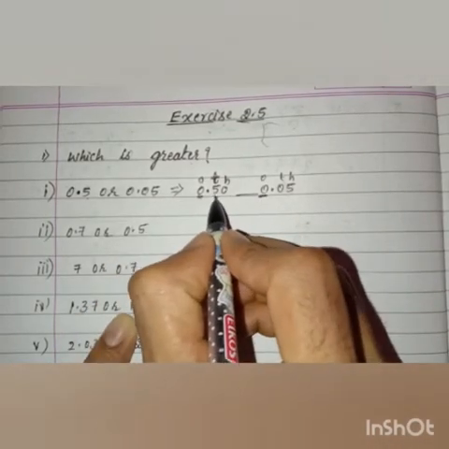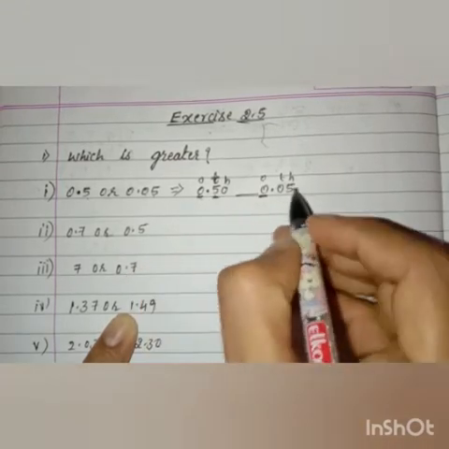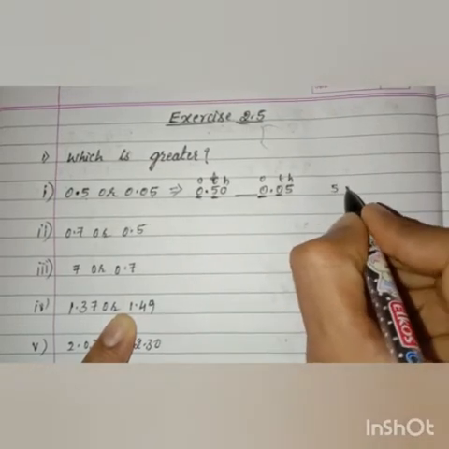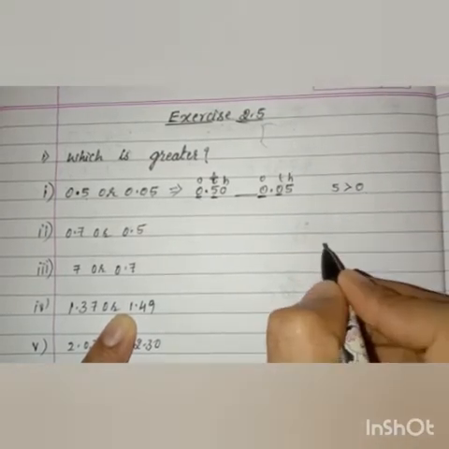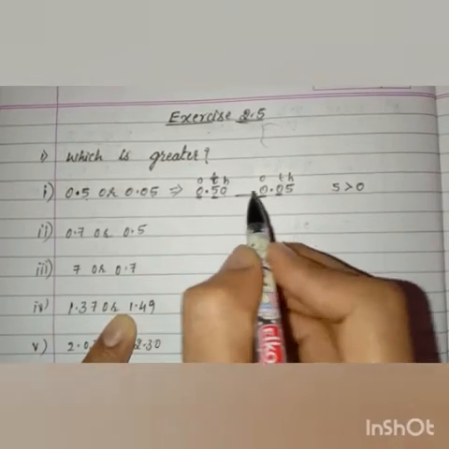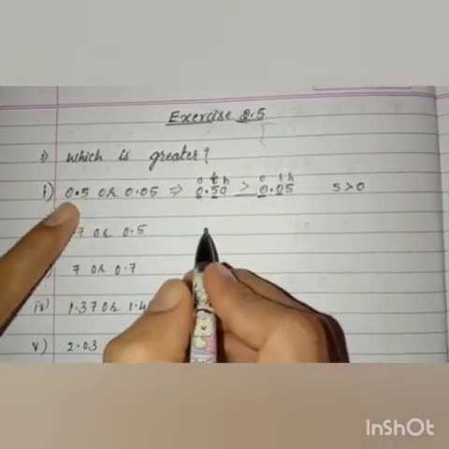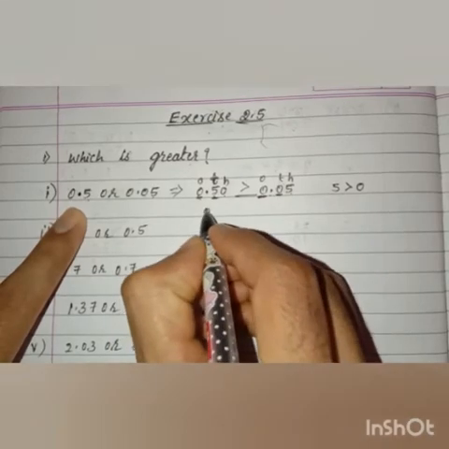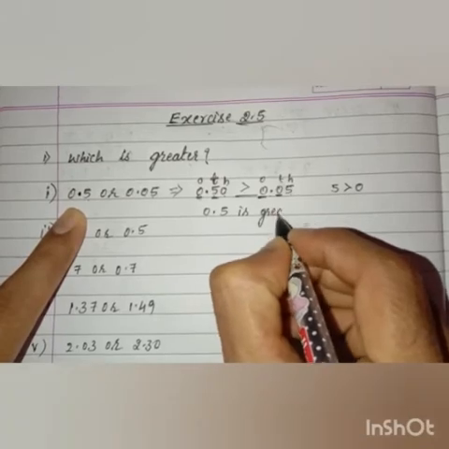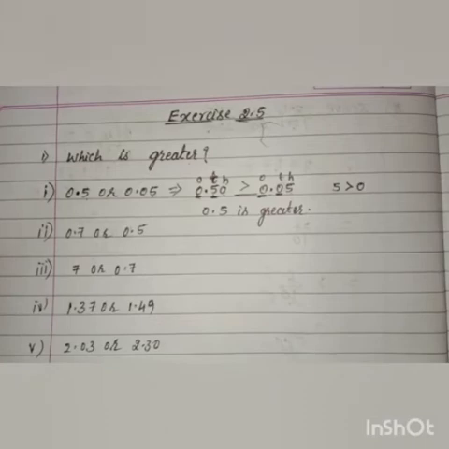Now compare the next place, that is the tenths place. Here we have 5, and in this number we have 0, right? So 5 is greater than 0. So 0.50 is greater than 0.05, right? So which is greater here? 0.5 is greater. Got it, children? How to compare the decimal numbers?